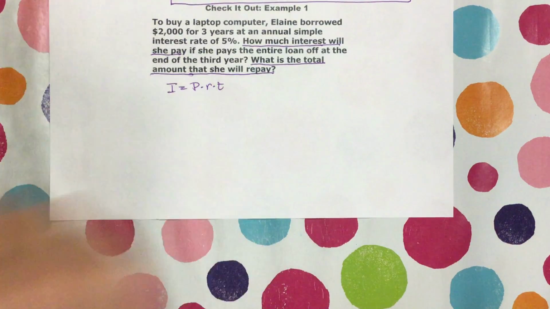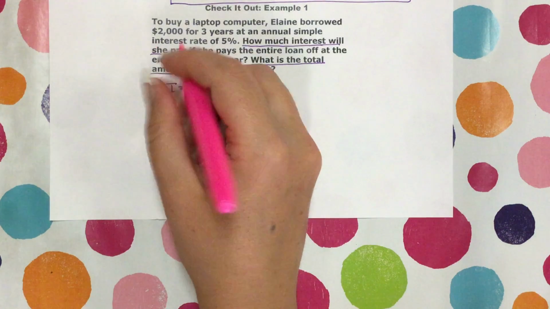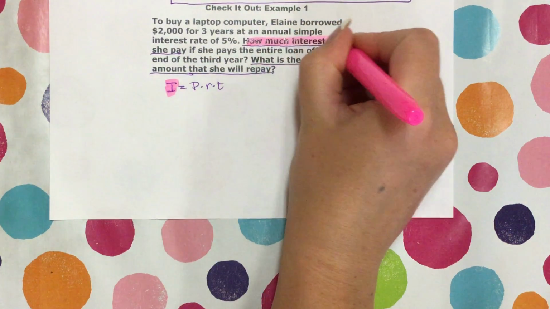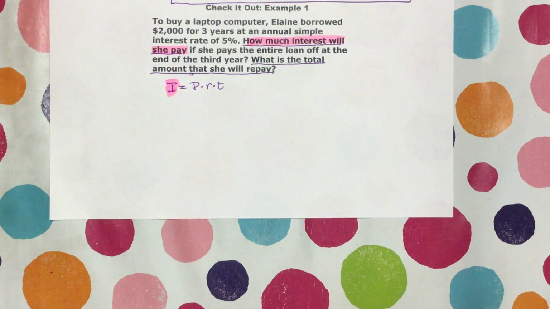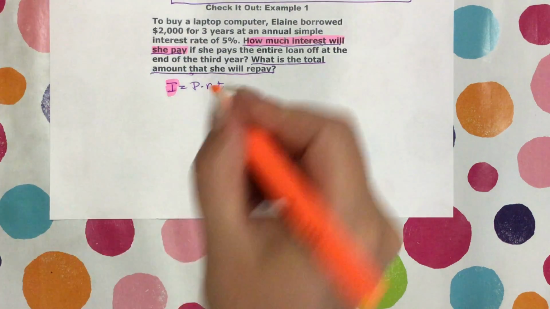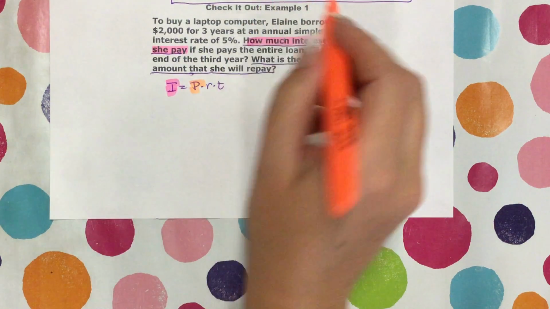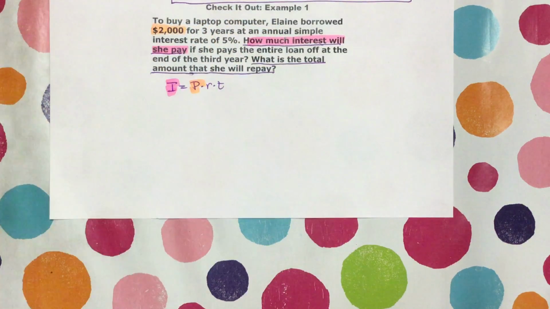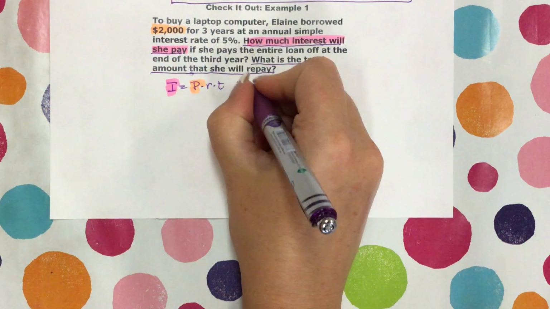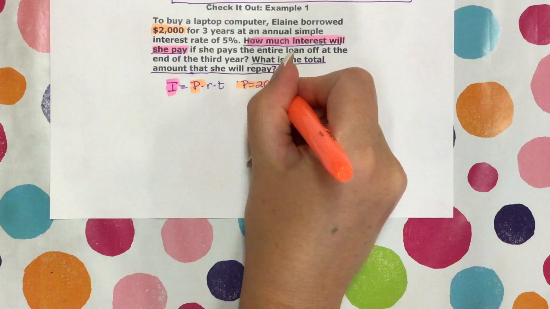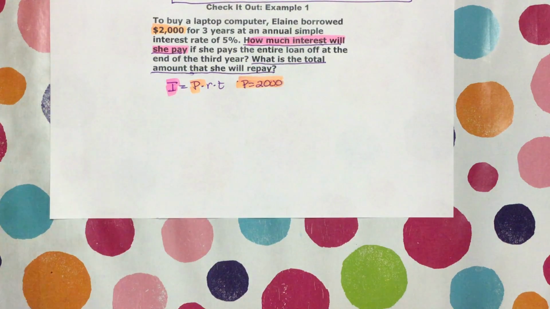Okay? So this is the total amount of interest she will pay, which is referring to this right here. We need to determine the principal. Well, what is the principal? The principal is she borrowed $2,000. That is the principal. So we know that P, I'm going to define my variables, P equals $2,000. The next thing we need to determine is the annual percentage rate. So the annual percentage rate is 5%.